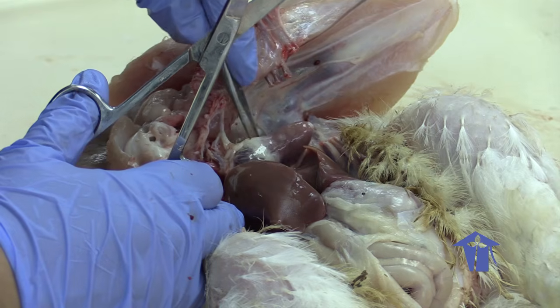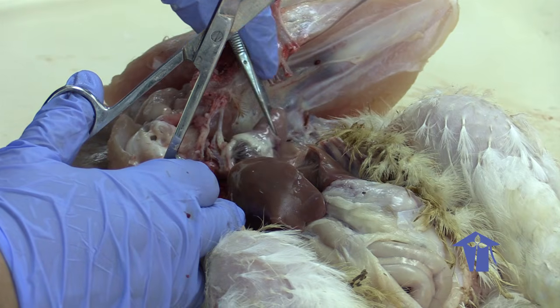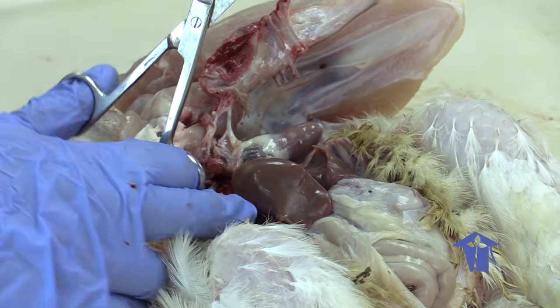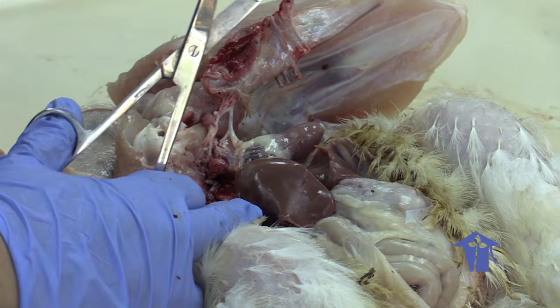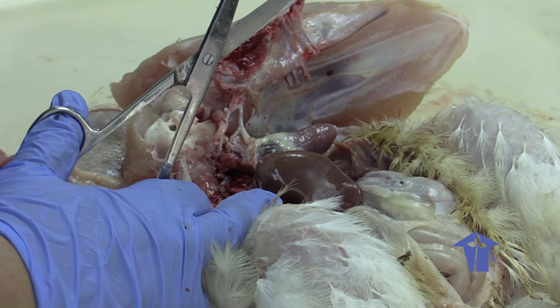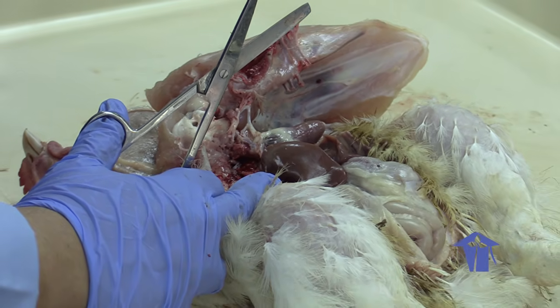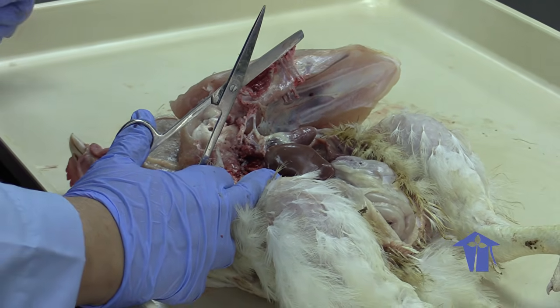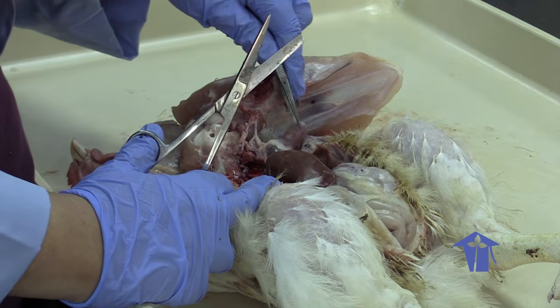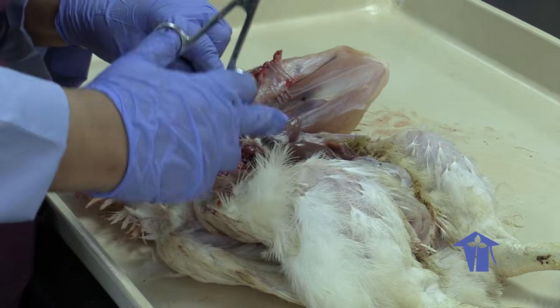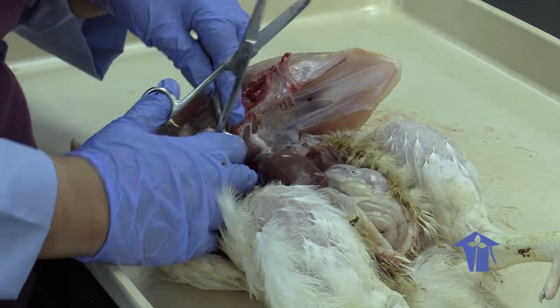Remember that the chicken does not have teeth. In fact, there is an adverb, as rare as hen's teeth, because teeth would be a very odd thing to find in a chicken, right? So where does this food get broken down?